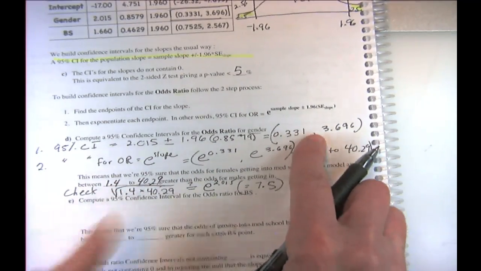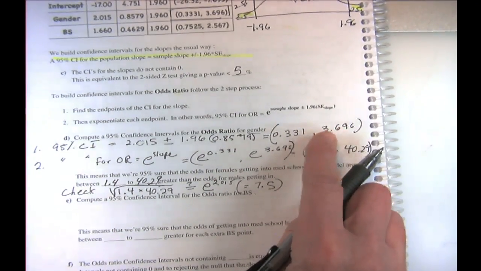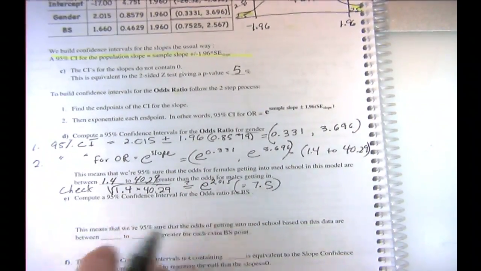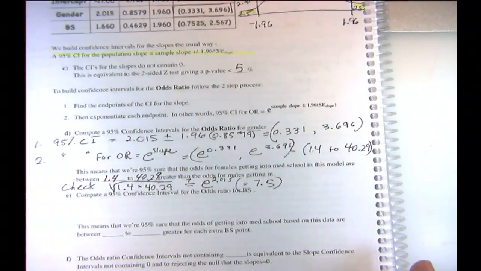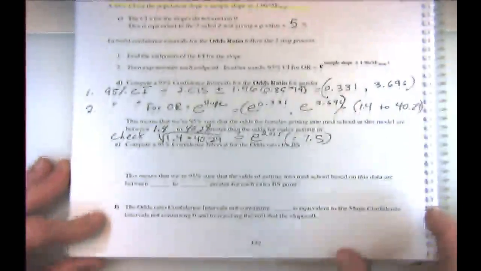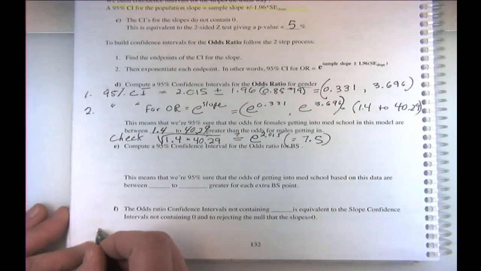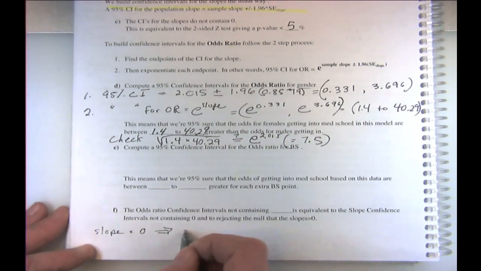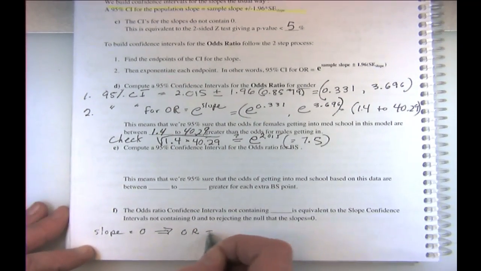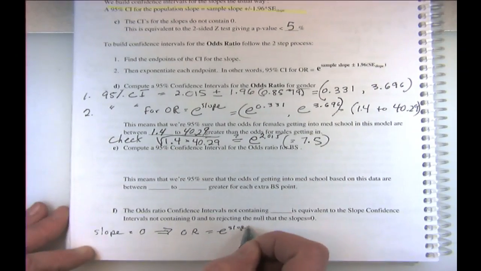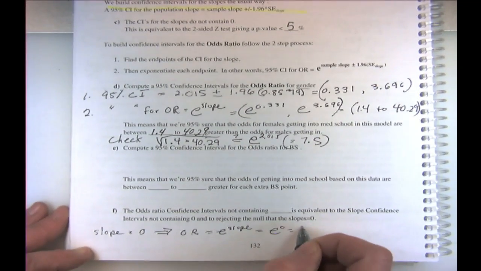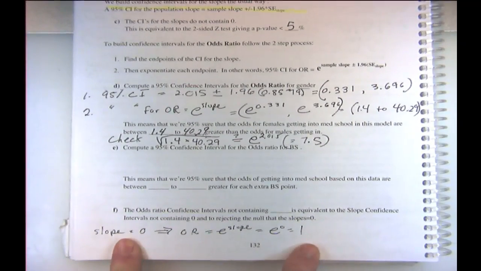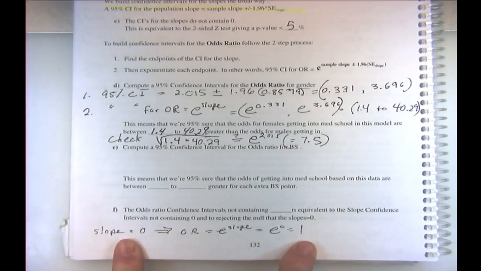If this did include 0, then when we exponentiated that, e to the 0, which would be 1, would be included here. All right? So maybe I should write that down here. The slope in the log odds equals 0 means that the odds ratio is equal to e to the slope, which would be equal to e to the 0, which would equal 1. So when 0 is not in the slope, that's the same thing as 1 not included in the odds ratio.